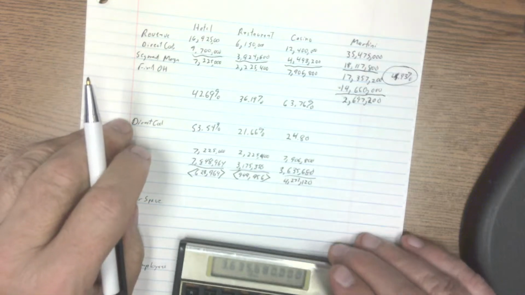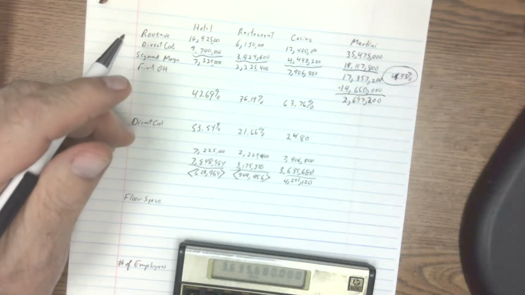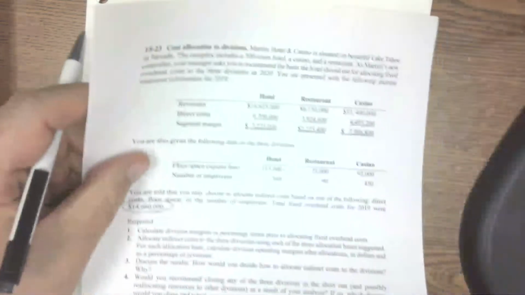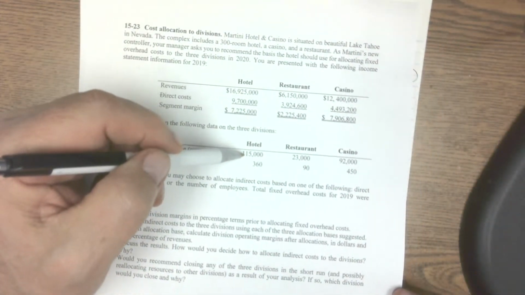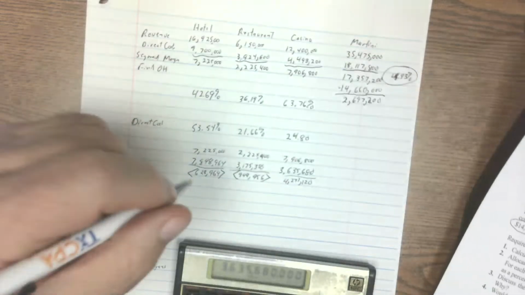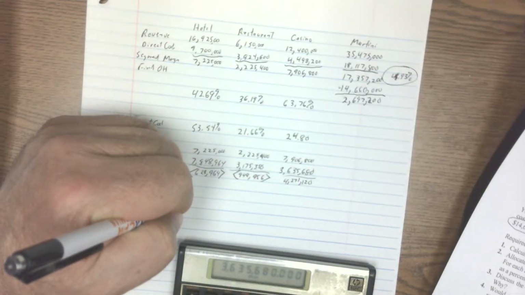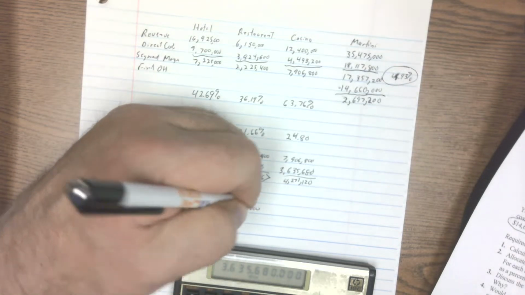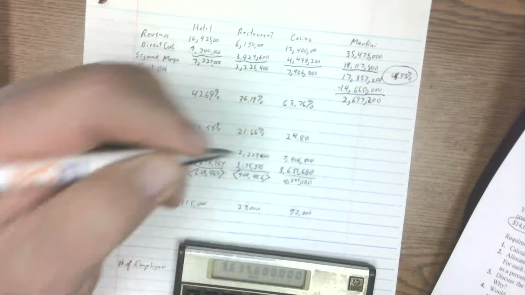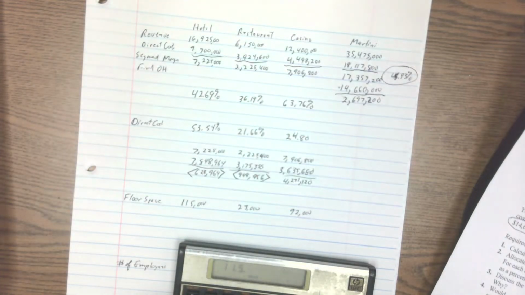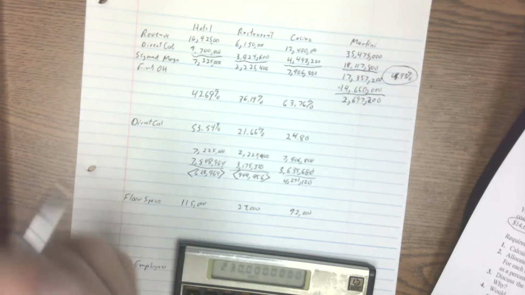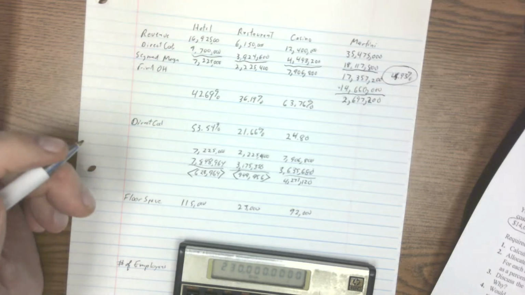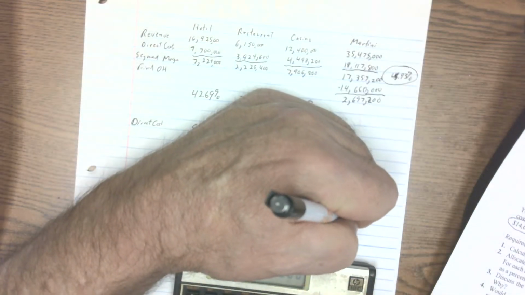The floor space is given to us here as 115,000, 23,000, and 92,000. And if we add that all up, that's 230,000.